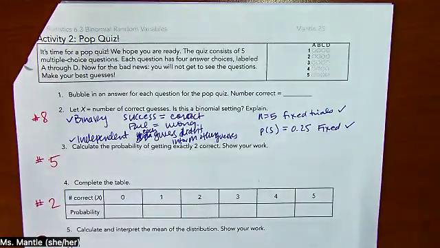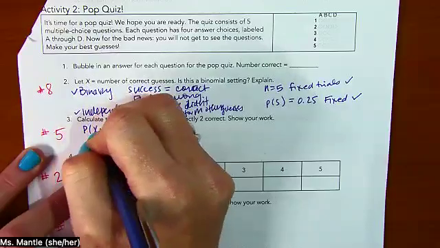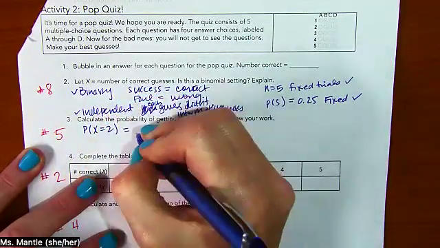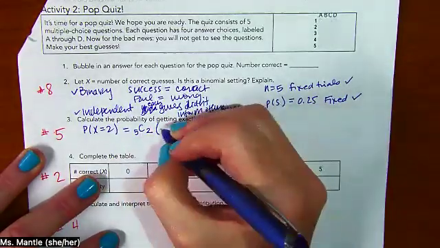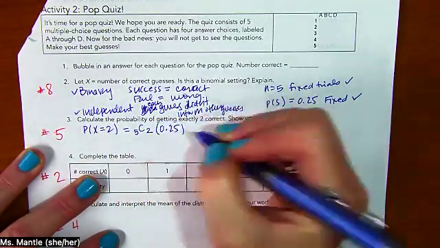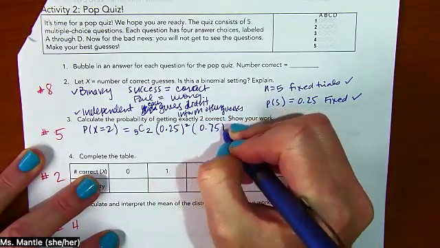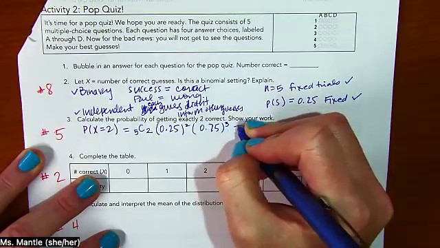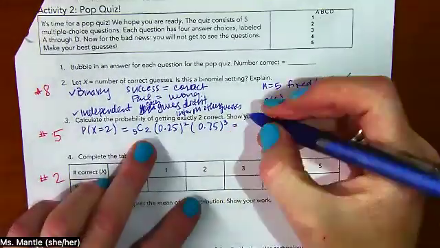All right. So the probability of getting exactly 2 correct. The probability of X equal to 2 means 5 choose 2, probability of success is 0.25, we have 2 successes, probability of fail is 0.75, we've got 3 fails, and now we just need to calculate that.